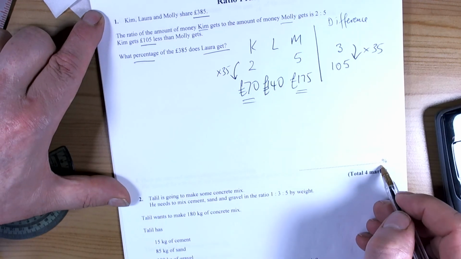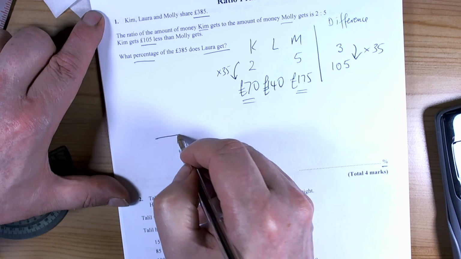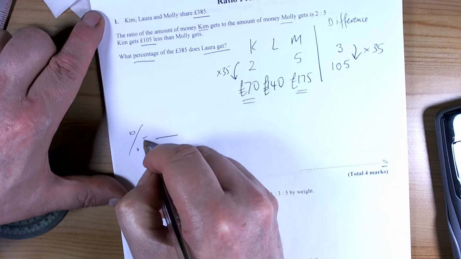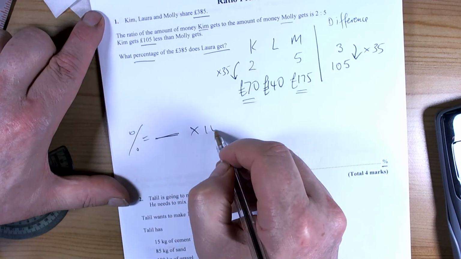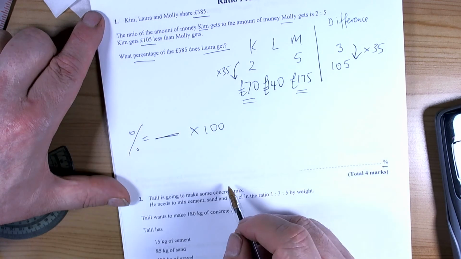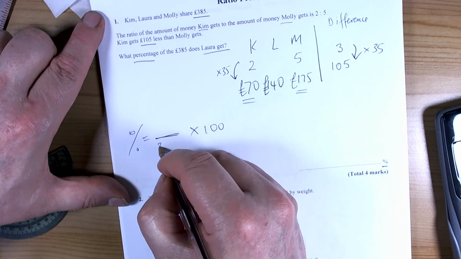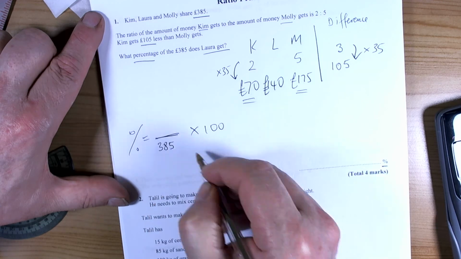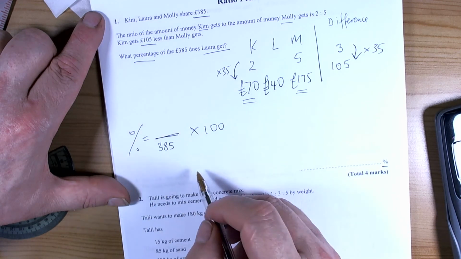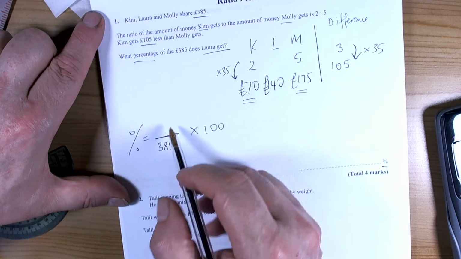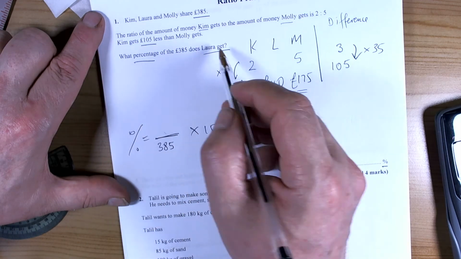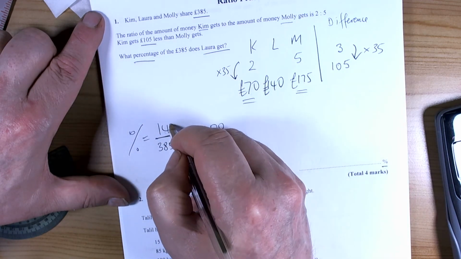So the answer line's got a percent sign on it, and so percent is always equal to a fraction times 100. That's the best way of thinking about percents to me. And we always put the original amount or the total on the bottom of the fraction, the denominator, and on the top goes what we're talking about. Well, this time we're talking about how much Laura gets. She got 140.